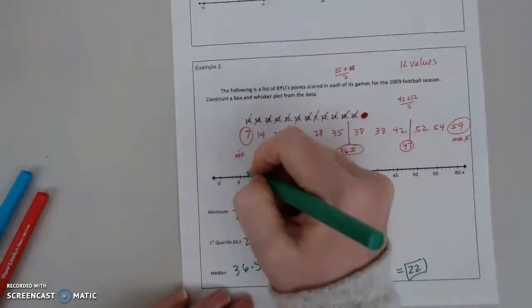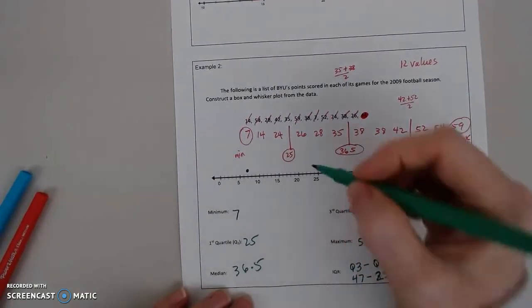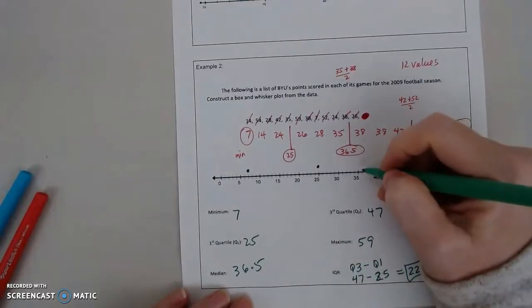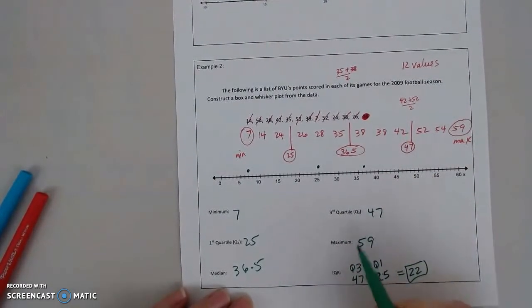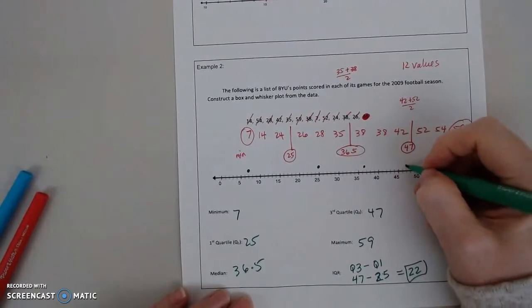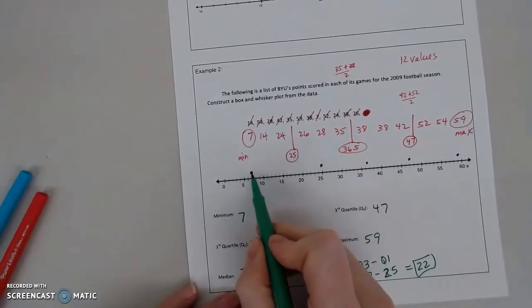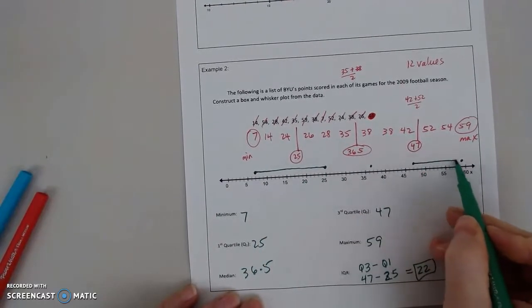So our minimum's at 7. And try to put your graph above the number line so you can still read the number line. 25. 36.5, that one is hard, but you just do your best. Third quartile, 47, and 59. Once again, if you could not tell where the dots are, you are welcome to write the numbers above your dots.